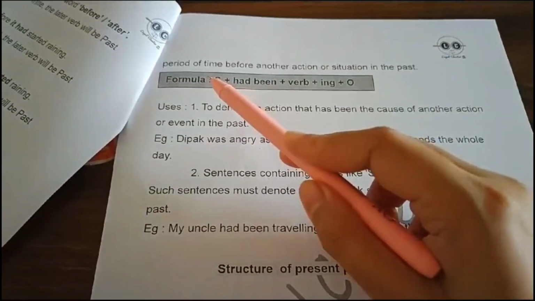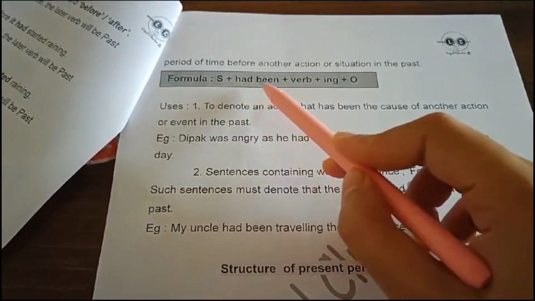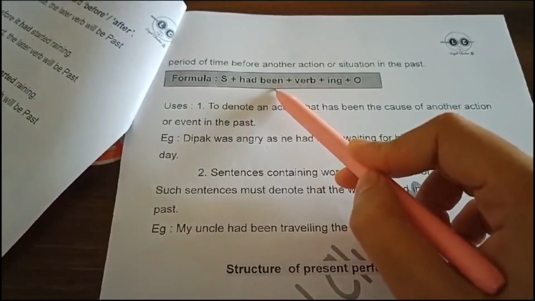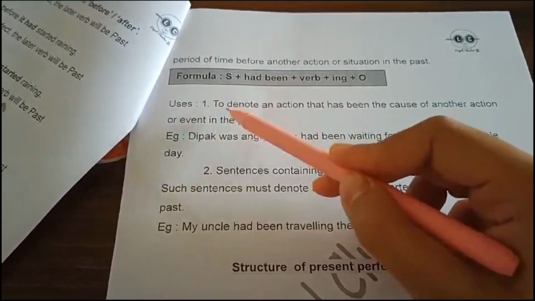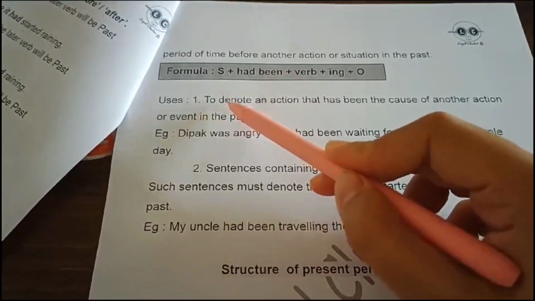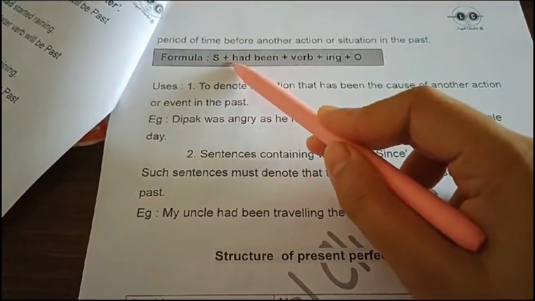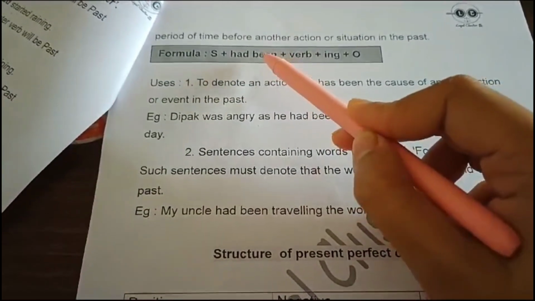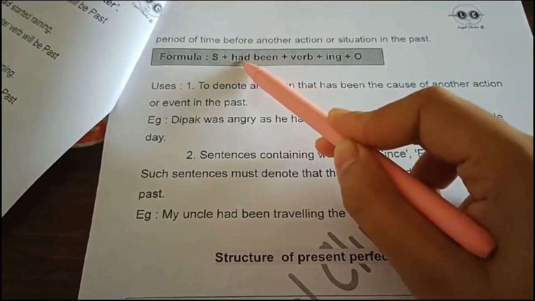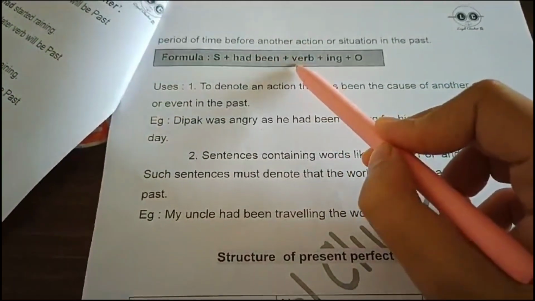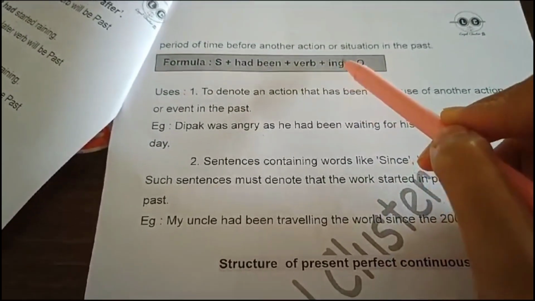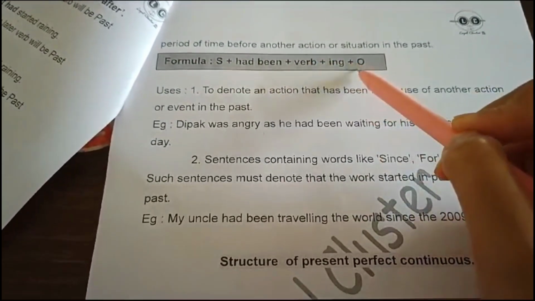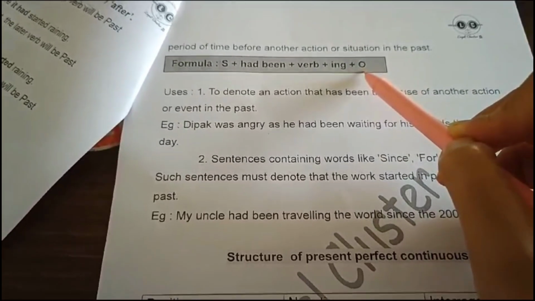Let's come to the formula. Subject plus had been. So always in perfect continuous we use been, right? In the present tense also we did the same, we studied the same. Subject plus had been. Been will be added with had, the be verb, plus verb plus ing. So we will be adding ing to the main verb, plus the object.